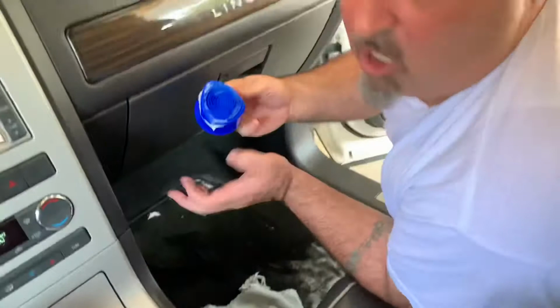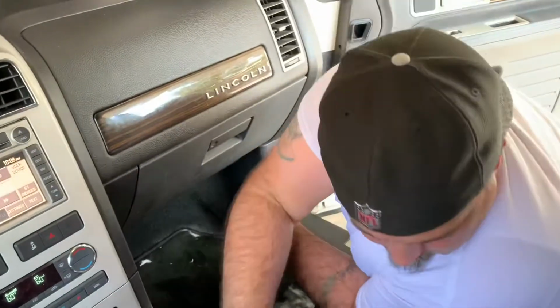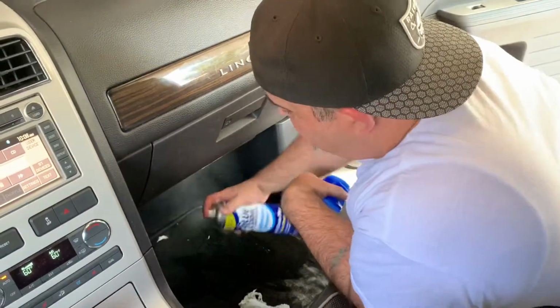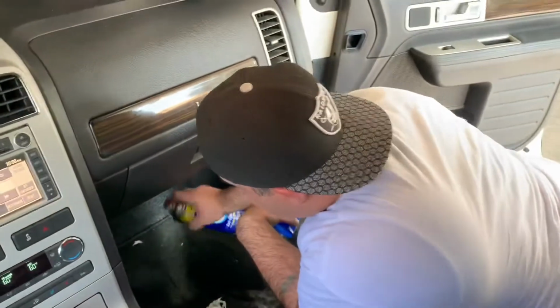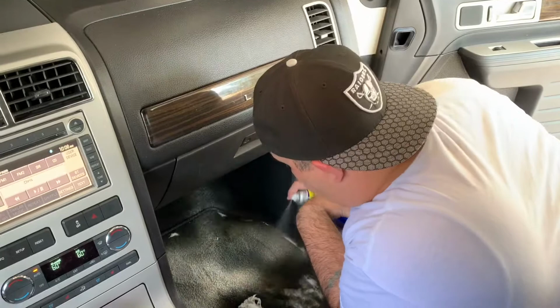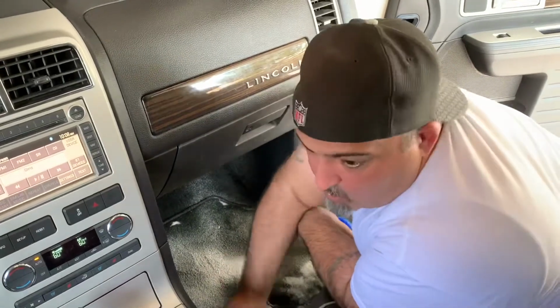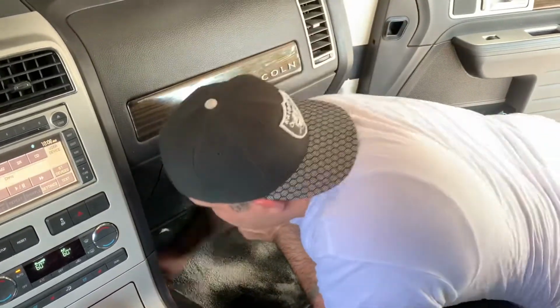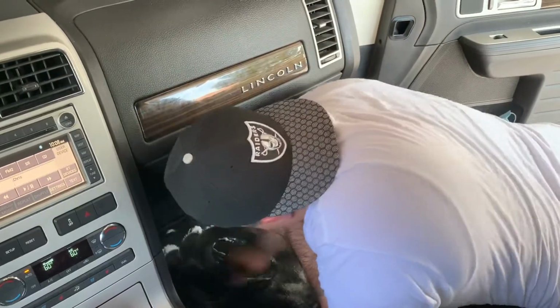It's probably good to start off with the brush, so you get a good scrubbing of the carpet to lift the fibers and any dirt that's on there, rather than using only the towel. It just helps lift some of that grime up.